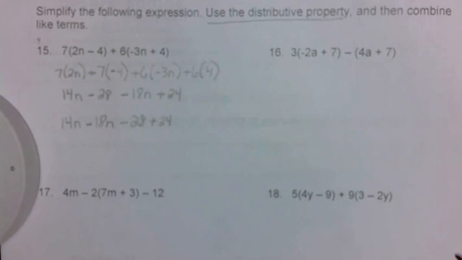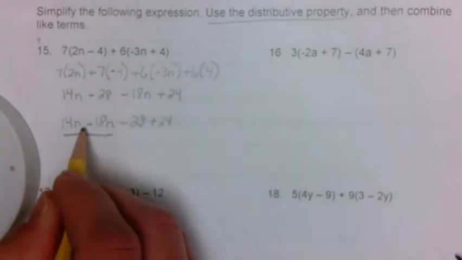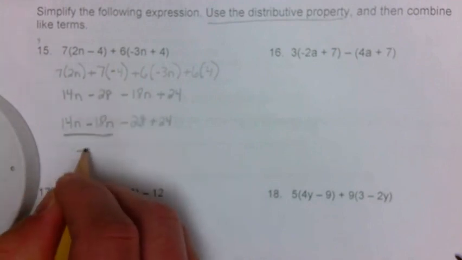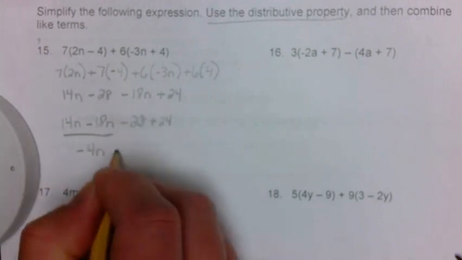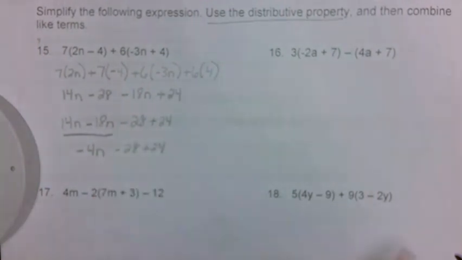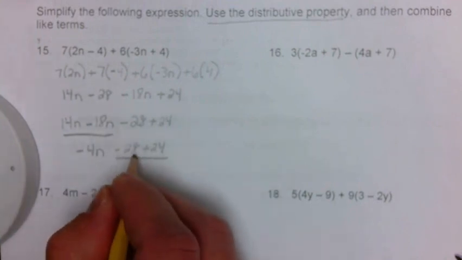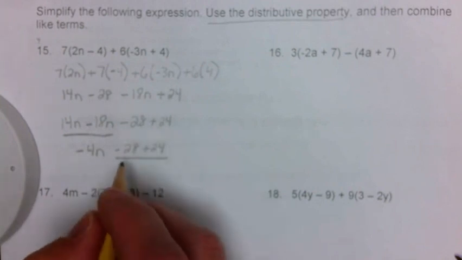Now I'll go ahead and combine my terms that are similar, starting with the variable terms. 14n minus 18n is negative 4n. Bring down the negative 28 plus 24. And now I can combine my constants. Negative 28 plus 24, they're different signs, so I'll subtract. Negative 28 plus 24, that's going to give me an answer of negative 4.